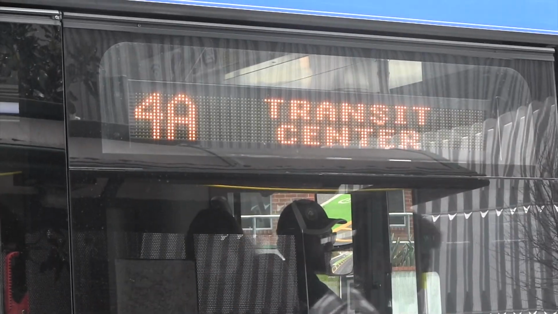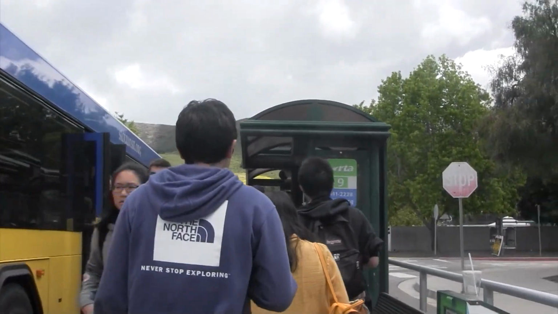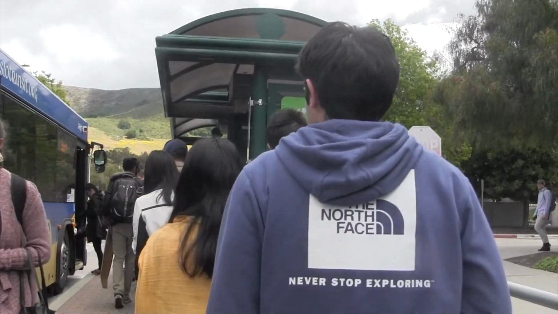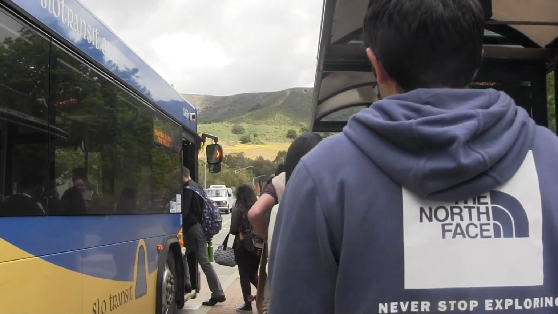Make sure to be on the right side of the street that your bus picks up. The 4A picks up on the side closest to the University Union or on the same side as the library. Wait there until your bus arrives.